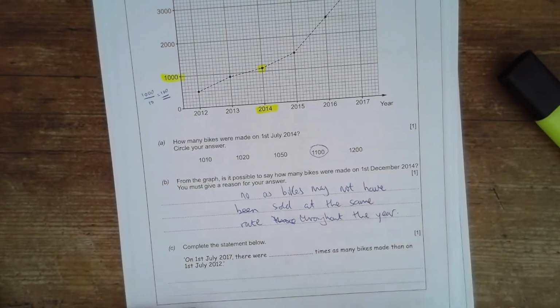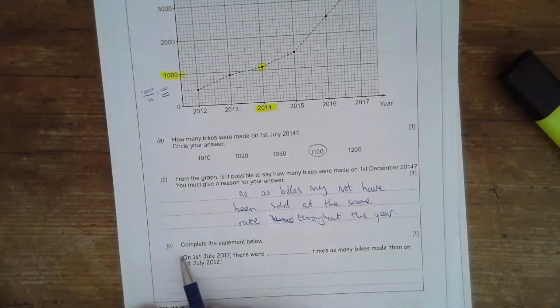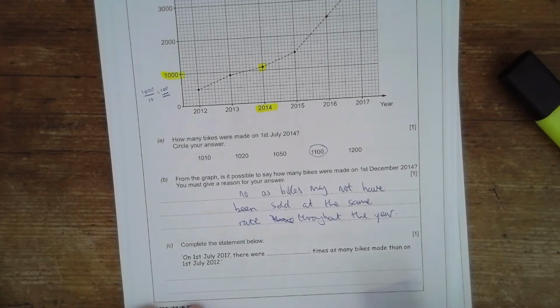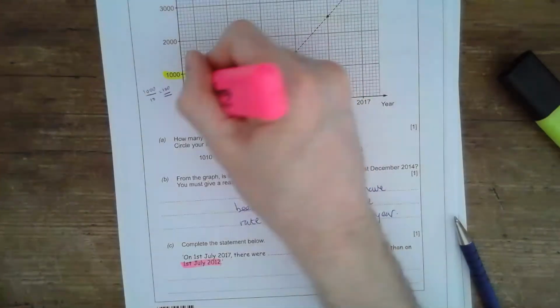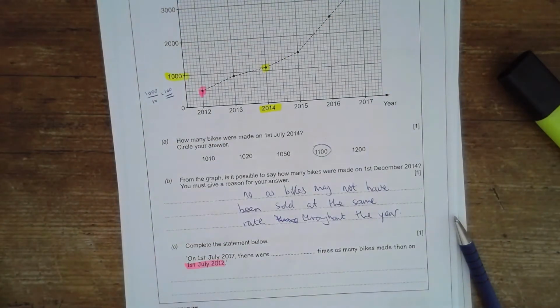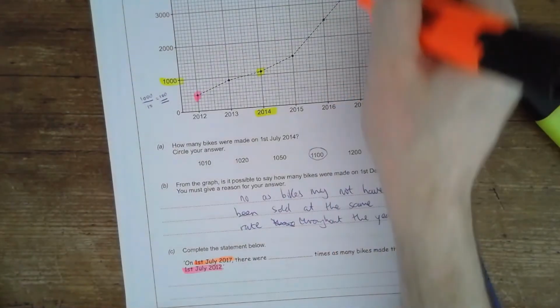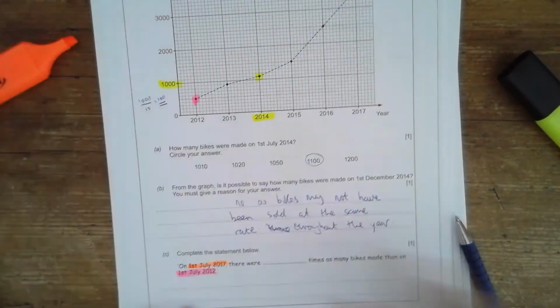Okay, and then finally on this page, it says complete the statement below. On the 1st of July, there were blank times more than that on the 1st of July 2012, sorry. So let's go and find that. That was 500. Let's go and find this. Loads, 3,500.